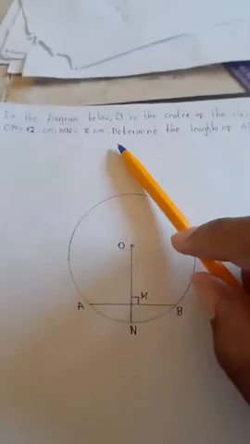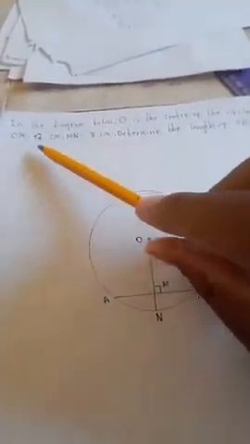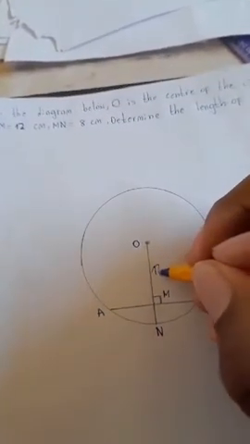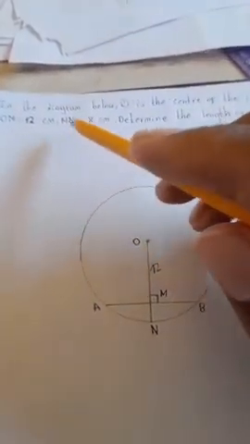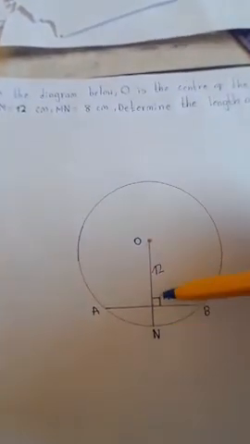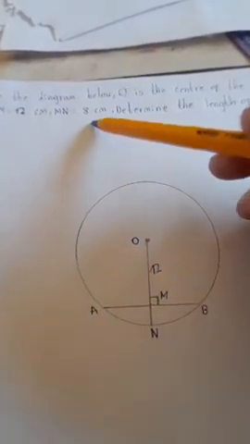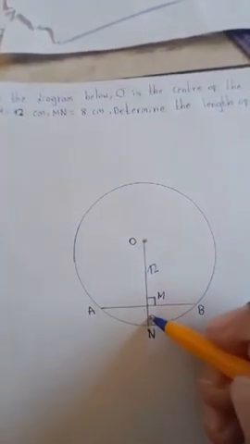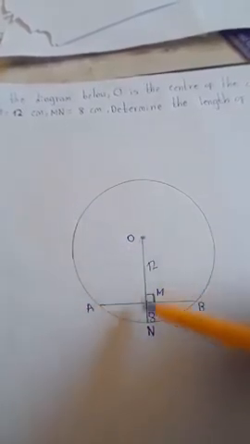It says here in the diagram below, O is the center of the circle and OM is 12 centimeters. They did not write that for us, so we will write it for ourselves. And it says here MN, we are talking about this here, MN is equal to 8 centimeters. That means the radius of this circle here is 12 plus 8, which is 20 centimeters.